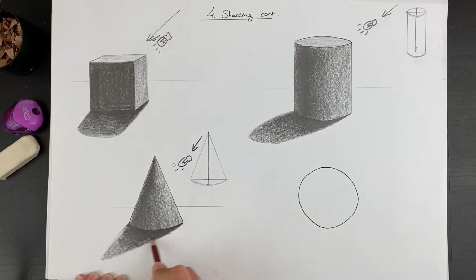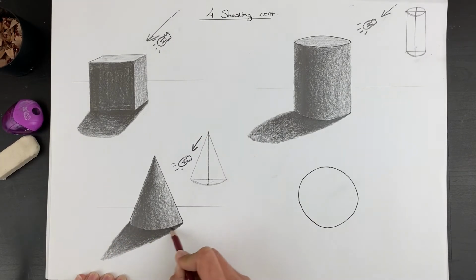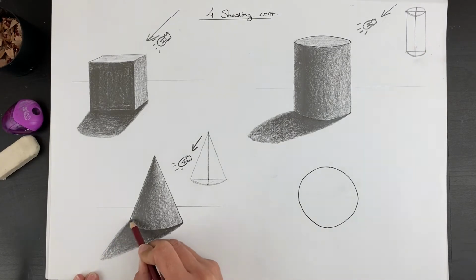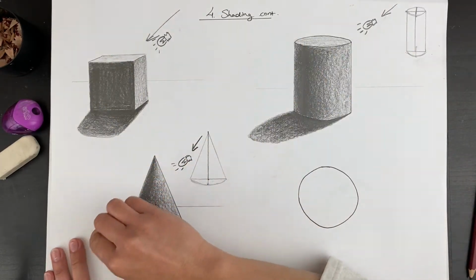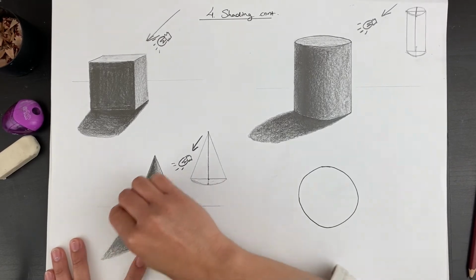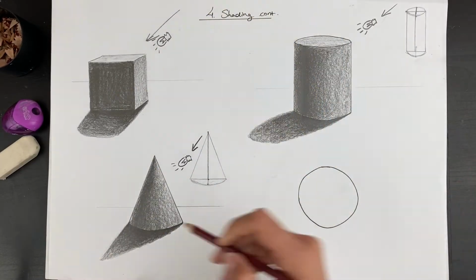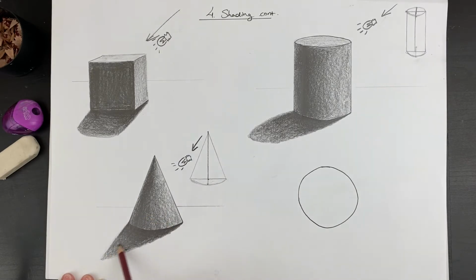Keep going until you're happy. Okay, I think, oh wait, I went out of the line a bit more. All right, so I think I'm happy with that.